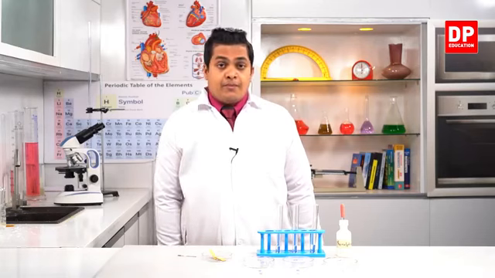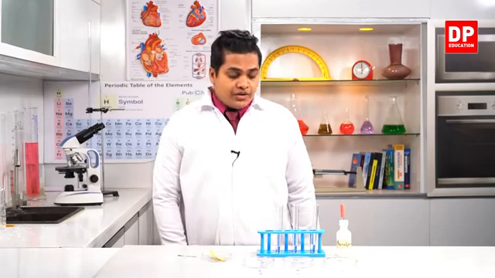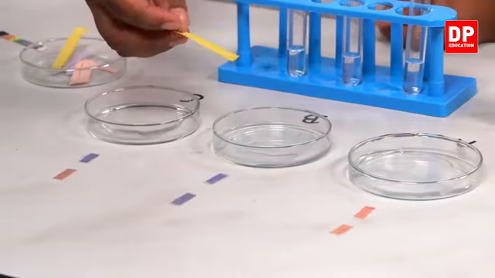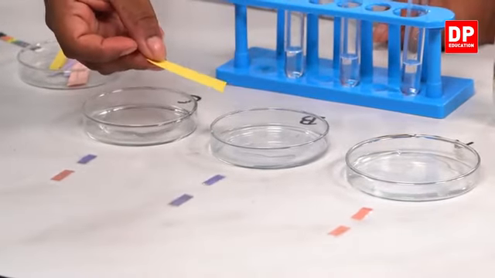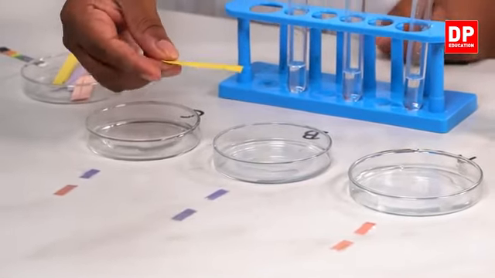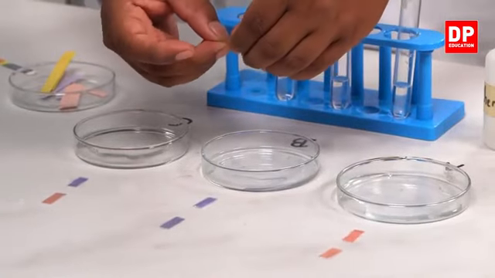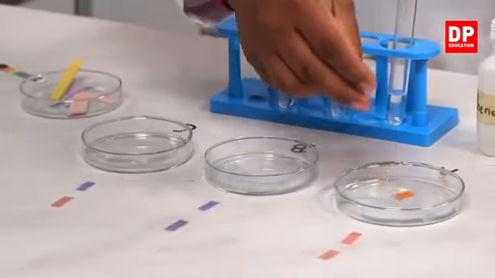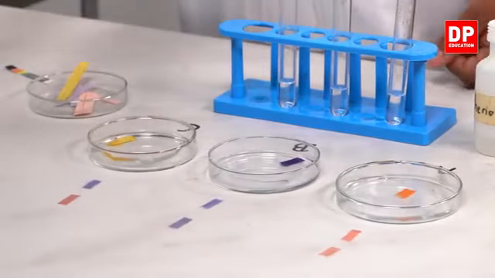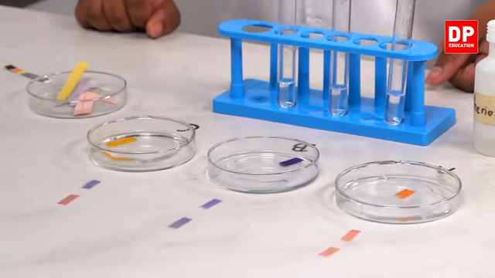Okay, now the third and final paper, pH papers. So now I am going to add a piece of pH paper to each of these containers. pH papers, a kind of yellow color paper strip. So we'll add pH papers, one to the acid, one to the base, and one to the neutral substance.